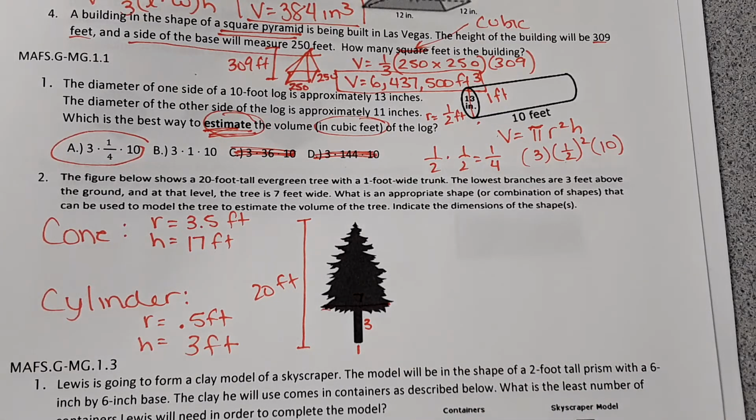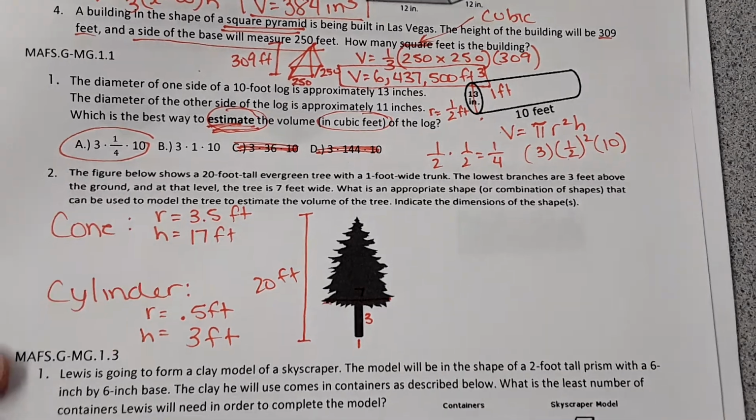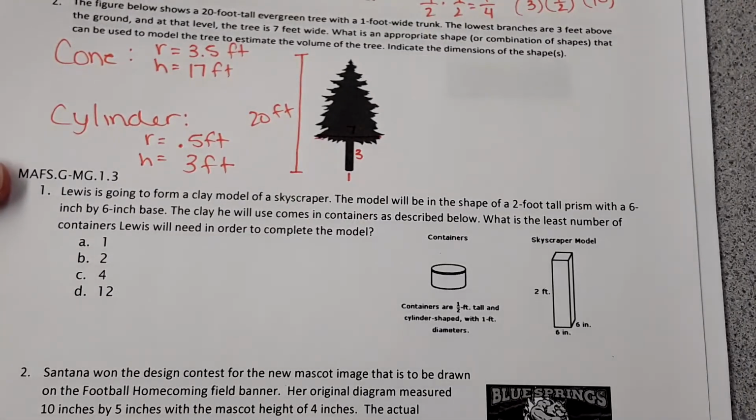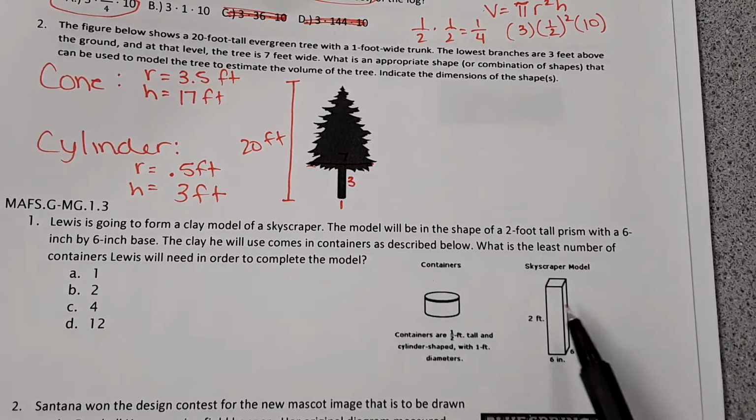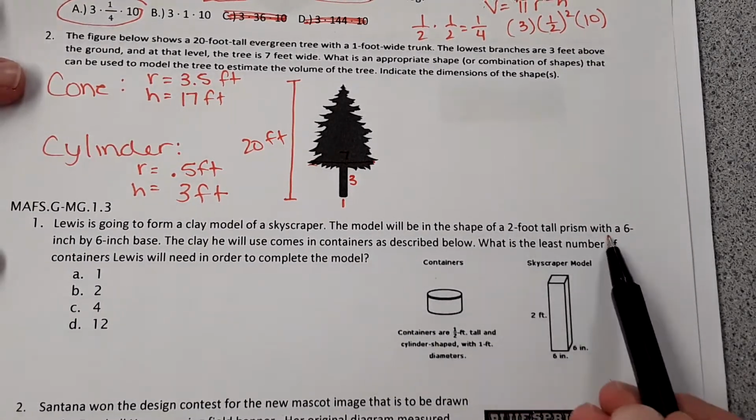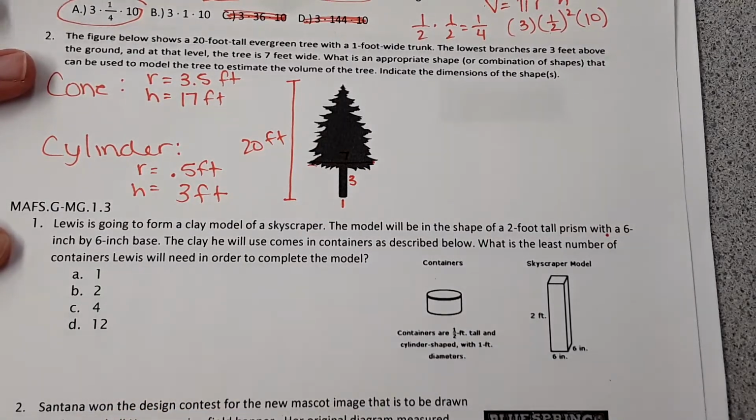Yes, Julie. And when we're done with the next 2 questions, we're almost done. Okay. Lewis is going to form a clay model of a skyscraper shown here. The model will be in the shape of a 2 foot tall prism and 6 by 6 inch base.